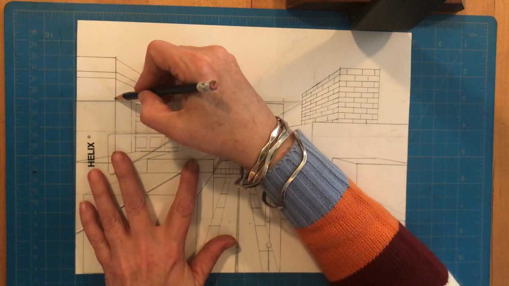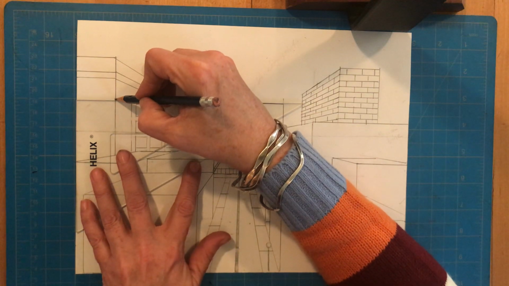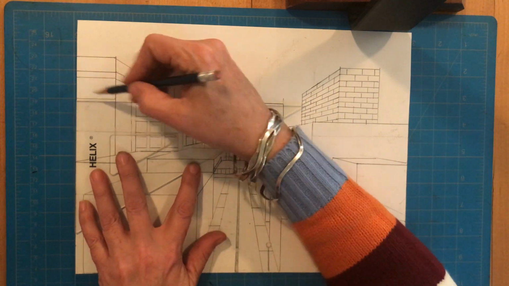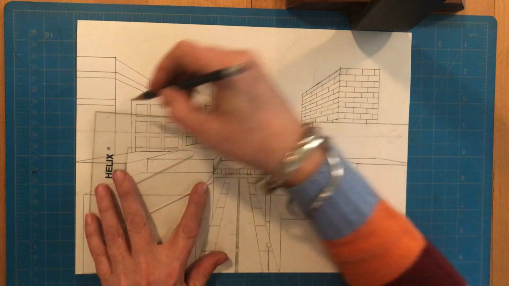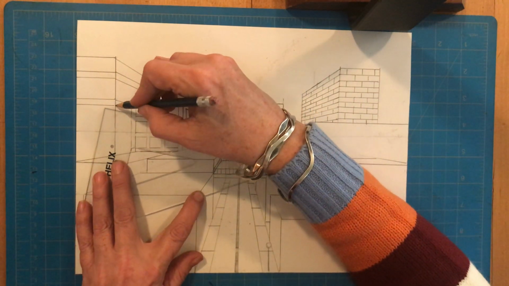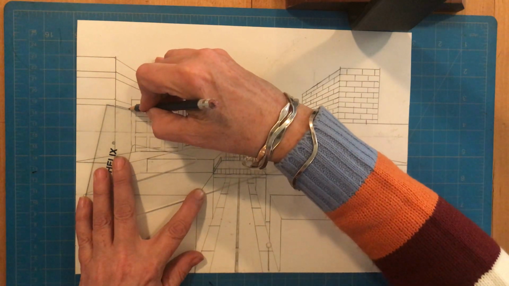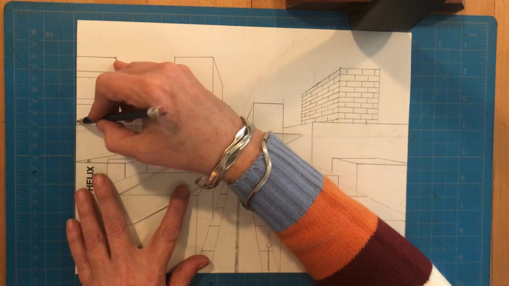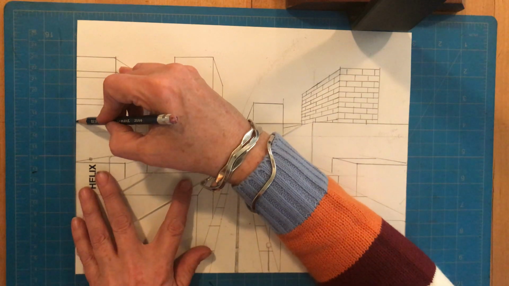I made that floor a little bit thick. So now I gotta make it even. Then I'm gonna do the same thing with this, going right to my vanishing point. This time I'm gonna stop it because I've got a building right in front of it, and I don't wanna go past that. Then we'll come down a little bit more.